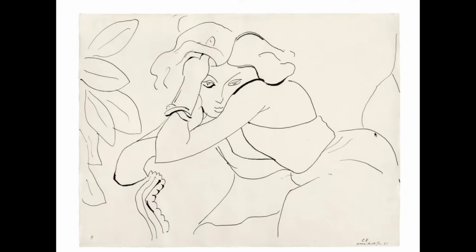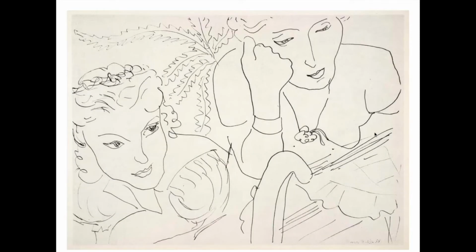You think that this is just like happenstance. And this drawing looks very easy, but it's actually very complex when it comes to how Matisse was orchestrating the way our eye looks. Matisse, and I think I have another drawing by him here.